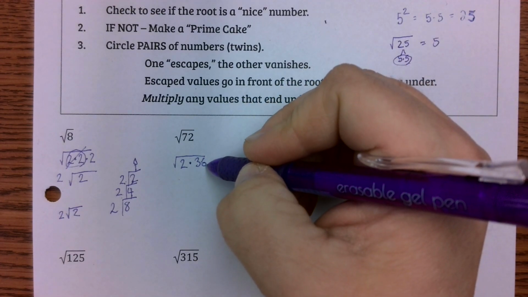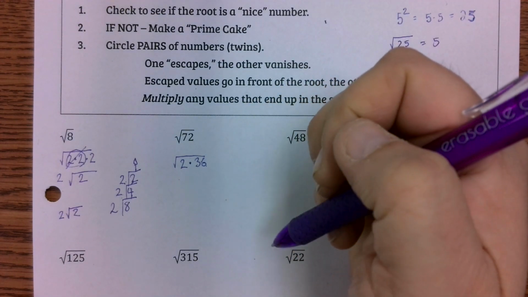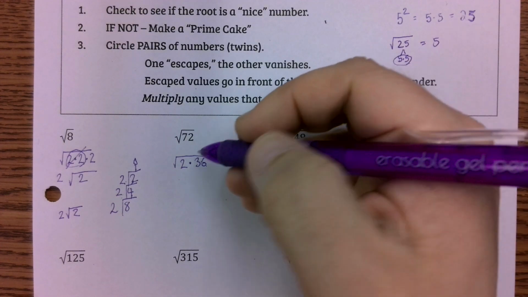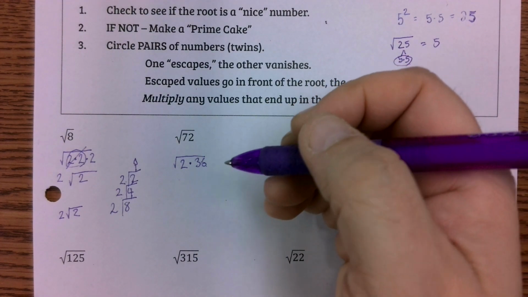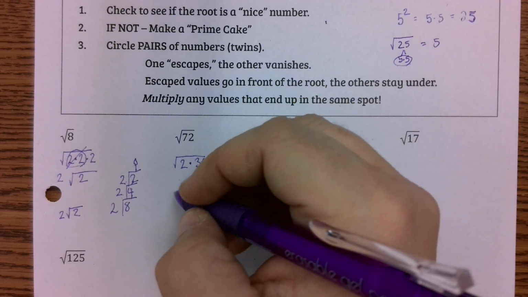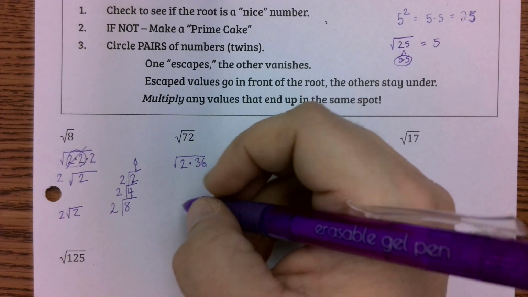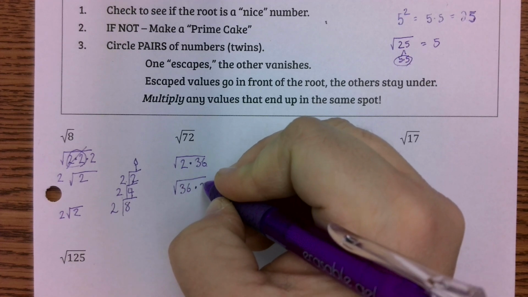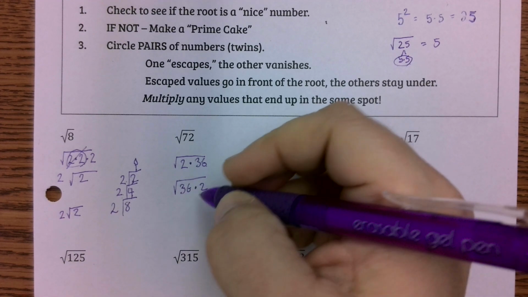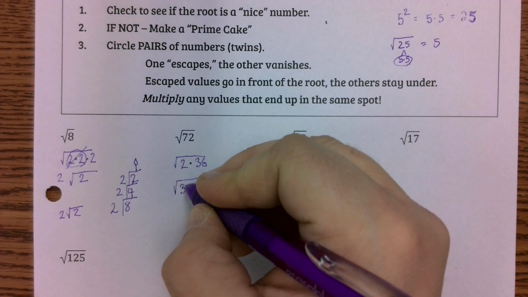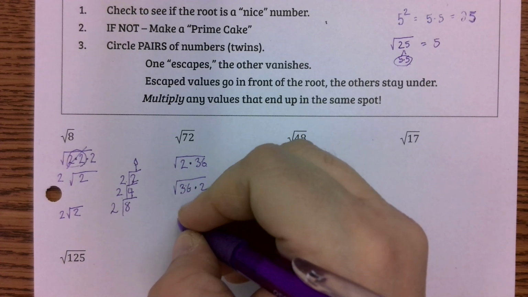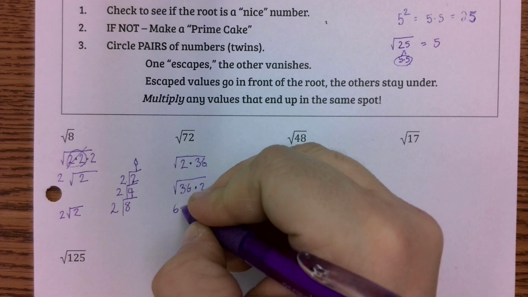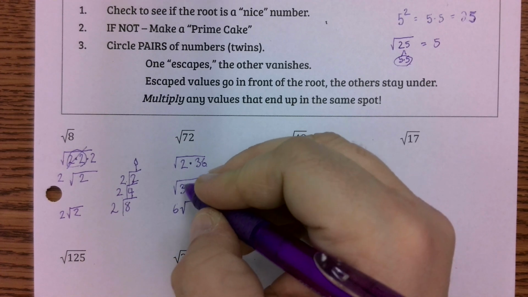Okay, I know that 36 is a perfect square. The square root of 36 breaks up into 6 and 6, right? So this is actually, if I put the square root in front, the square root of 36 times 2. The square root of 36 is 6. So I can take this out because I know my square roots, and I know the square root of 36 is equal to 6.